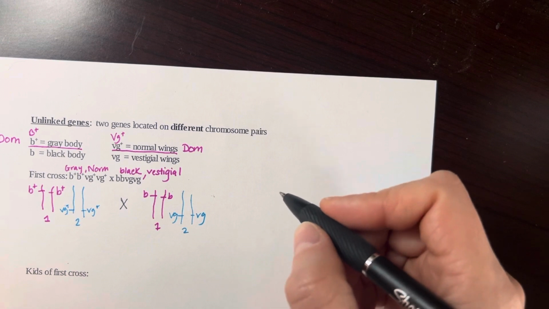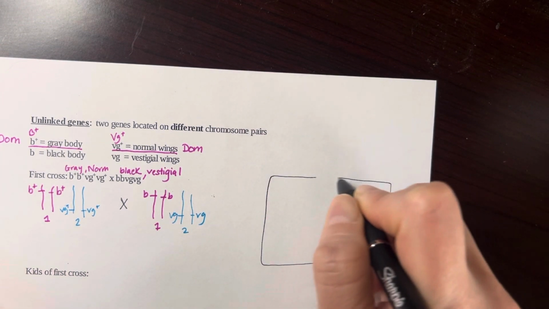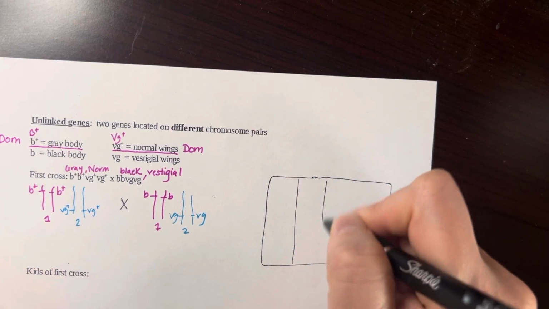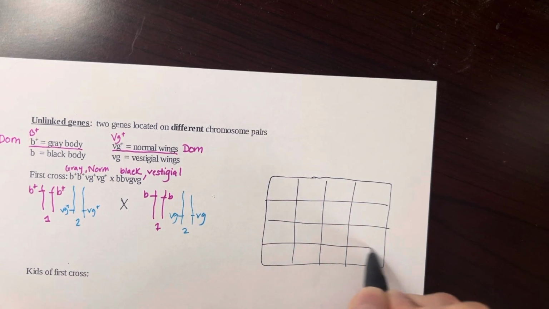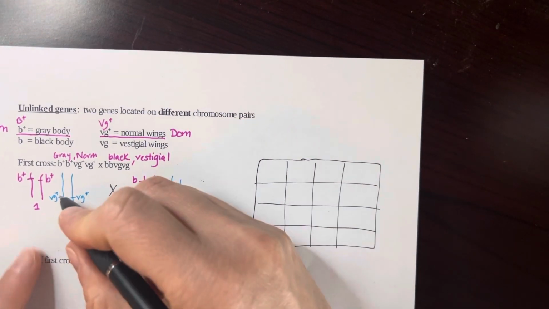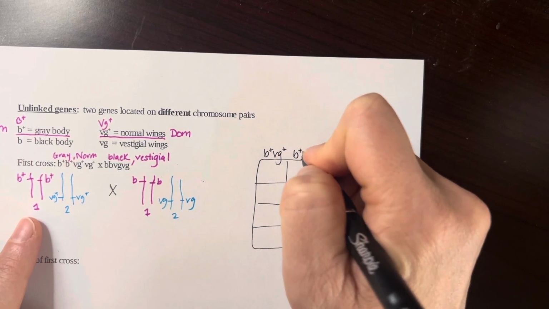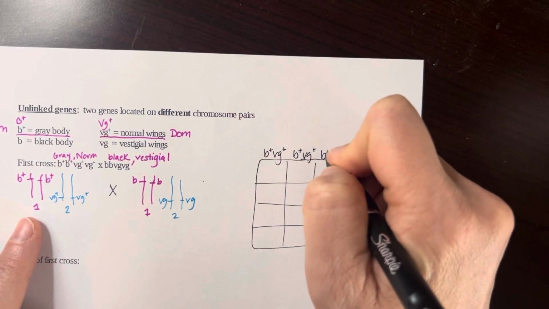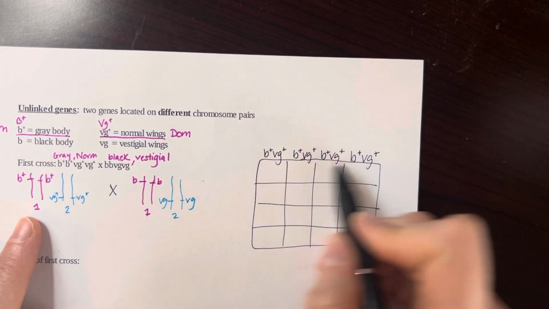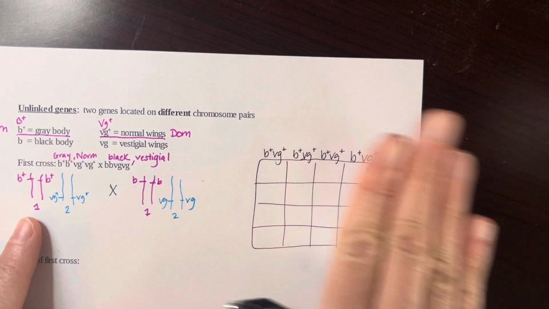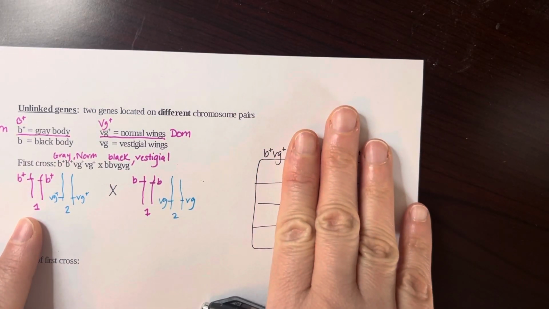So remember, when you do the Punnett square, we can do a big Punnett square where you have the four like this. And that parent would be B plus VG plus, four times. Do you see that these are all going to be repeats? So you could just do it one time.